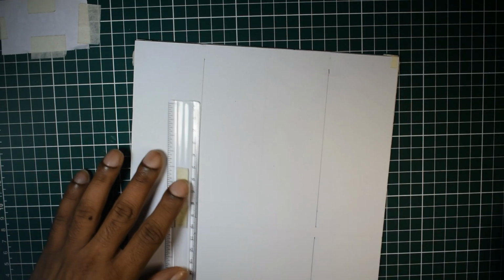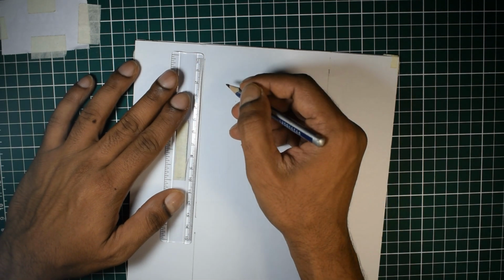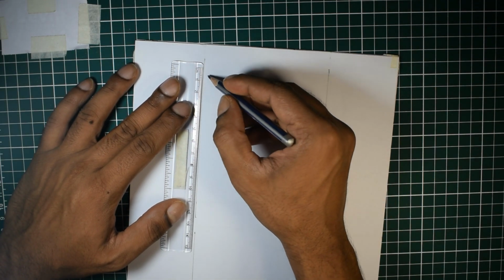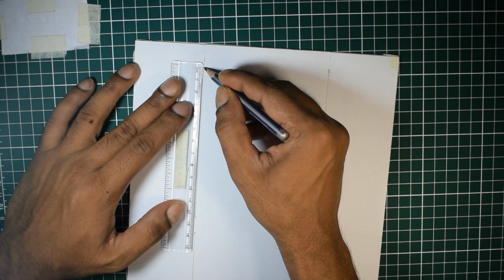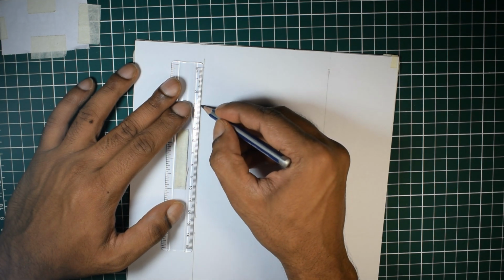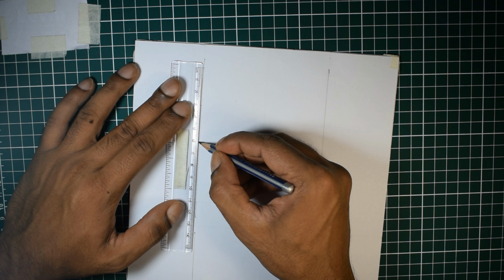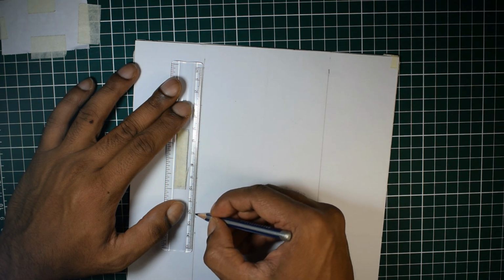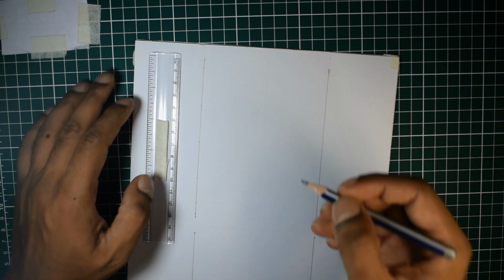Again, I have pre-drawn stuff. So first thing is, I'm going to mark intervals of 3, right? 0, 3, 6, 9 and 12. Next thing is drawing an arc.